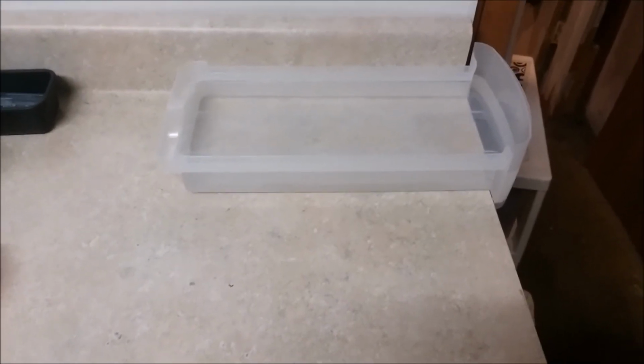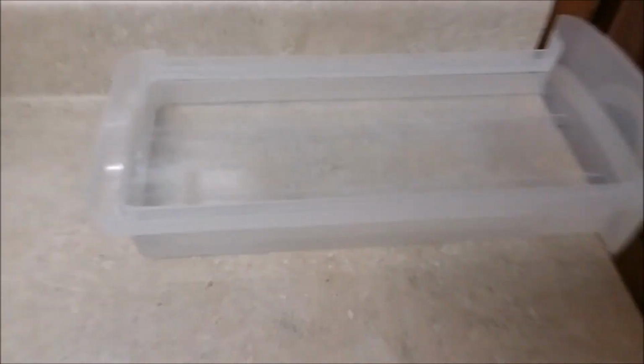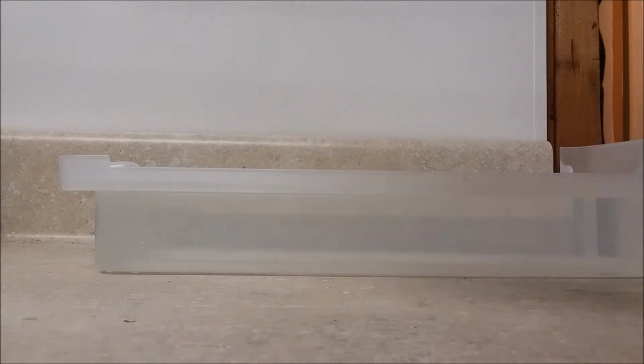Alright, so maybe you'd like to know what would happen if I added the coloring without any ice in there. So you can see there is water. It's kind of hard to see on camera. Alright, so I'm going to add that coloring to the left side, just like I did before, but there's no ice, so it shouldn't move around very much.